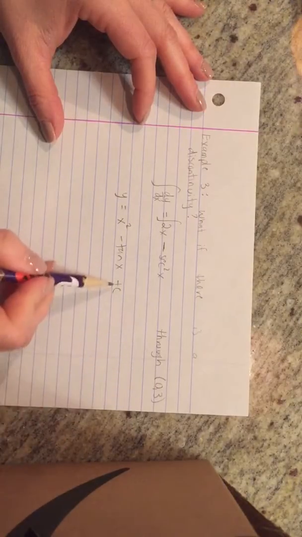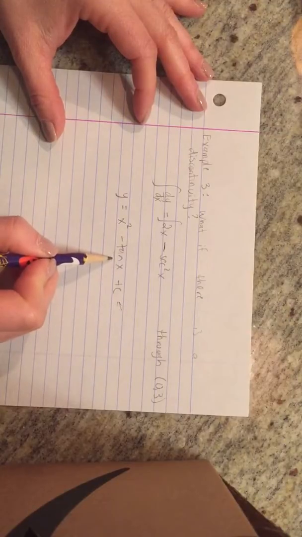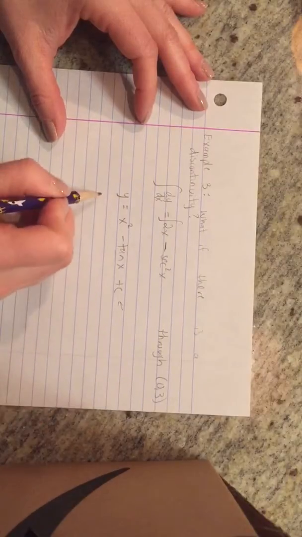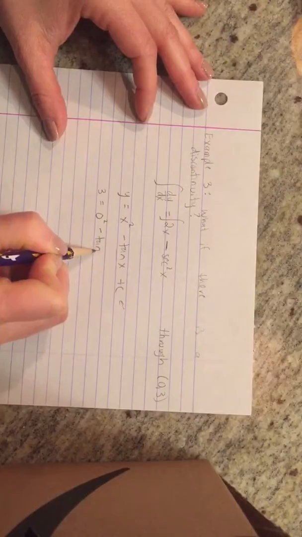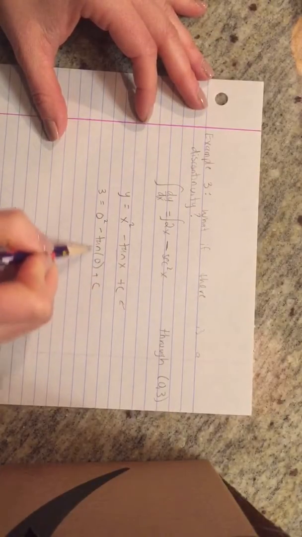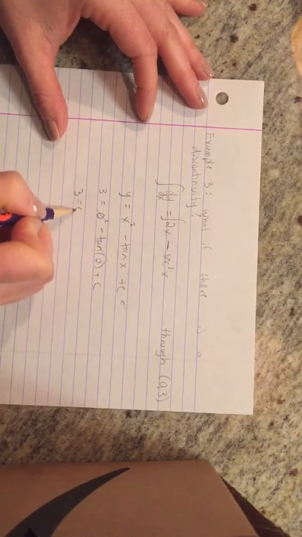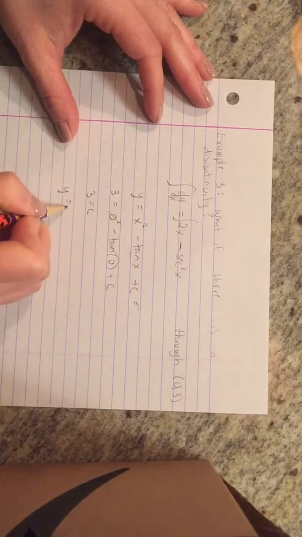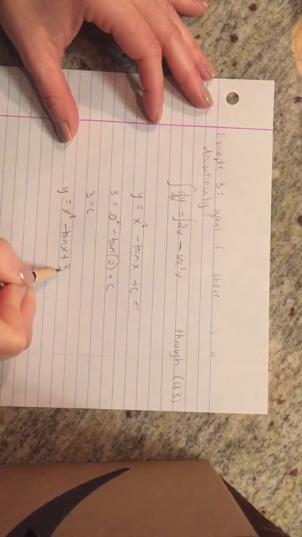So now if you notice, this equation is going to have some discontinuities in it because tangent includes some asymptotes. Before we deal with that, though, let's just find the c. So I'm going to plug 3 in for y, 0 in for x. Hopefully you remember what the tangent of 0 is. Okay, so tangent of 0 is 0. So these just cancel out, and you end up with 3 equals c. So now we know that our original equation is y equals x squared minus the tangent of x plus 3.